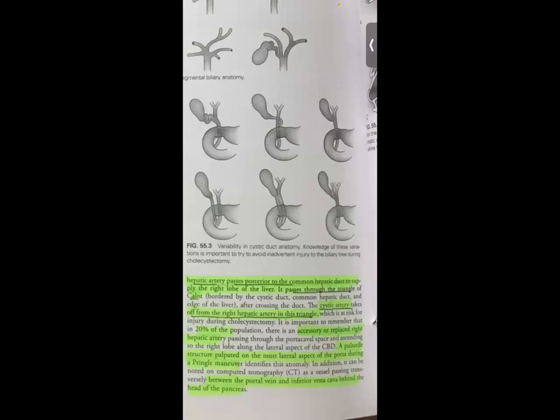So next, in addition, it can be noted on CT as a vessel passing transversely between the portal vein and inferior vena cava behind the head of pancreas. So right to left orientation is it is on the rightmost, lateralmost aspect. Anterior posterior orientation is it is between the portal vein and inferior vena cava, and it is behind the head of pancreas. That is also very important.